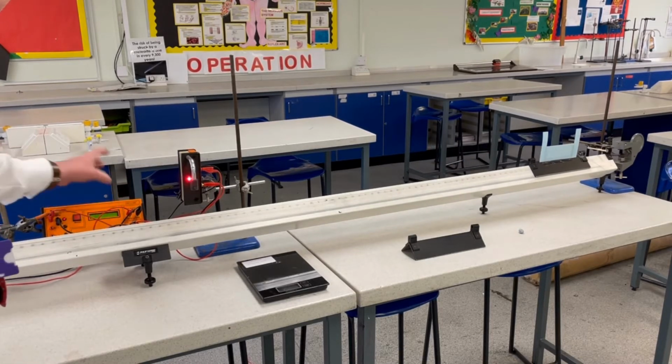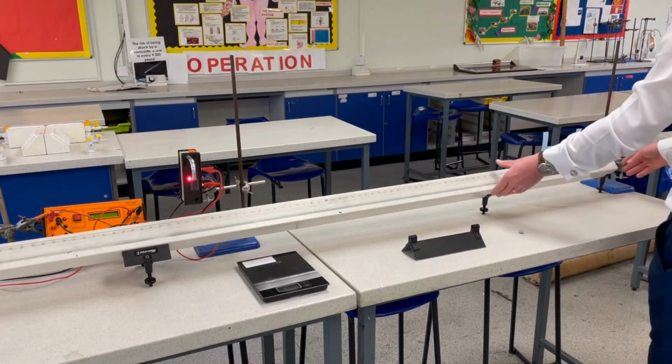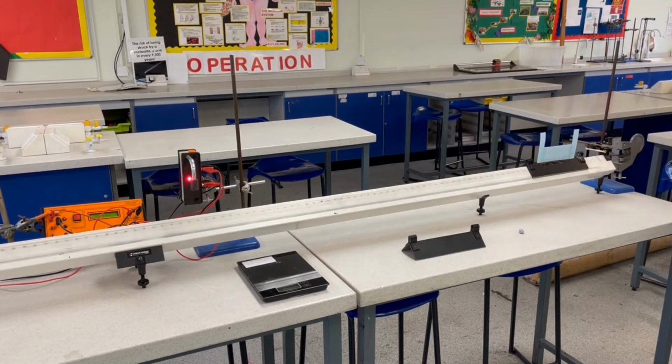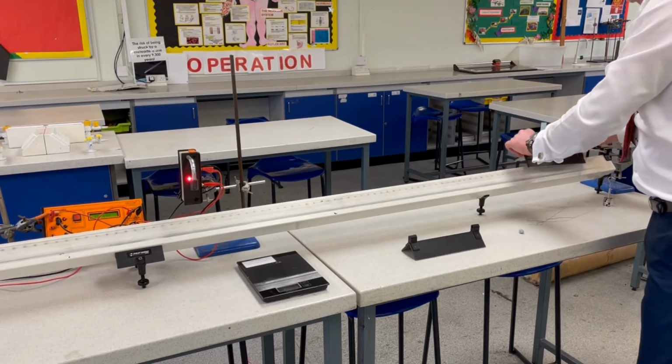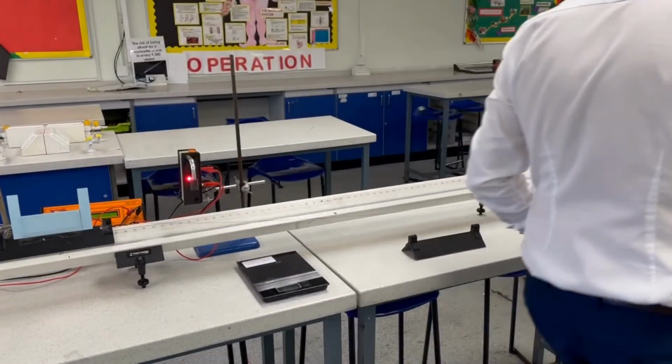See what we got? 2.29 meters per second squared. I'll write that down, 2.29 meters per second squared. That was quite a large force, but that's my greatest force, so all the others are going to be smaller. So what I need to do now is reduce my force.